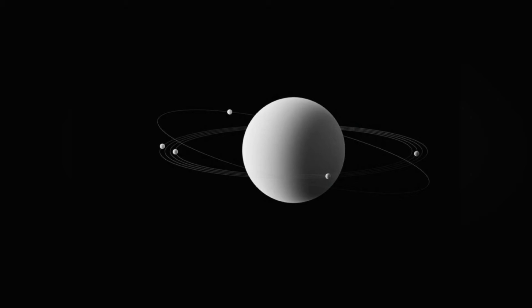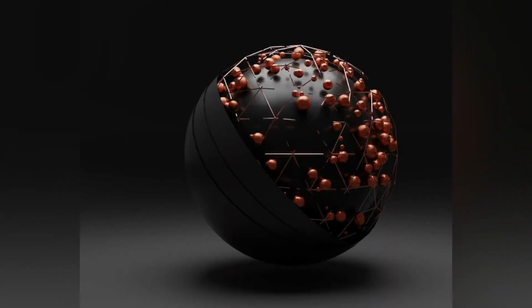The protons have a positive electric charge, the electrons have a negative electric charge, and the neutrons have no electric charge. If the number of protons and electrons are equal, then the atom is electrically neutral. If an atom has more or fewer electrons than protons, then it has an overall negative or positive charge, respectively. Such atoms are called ions.